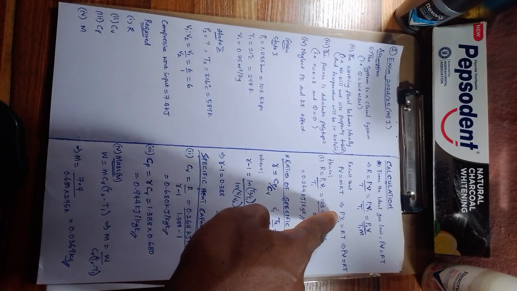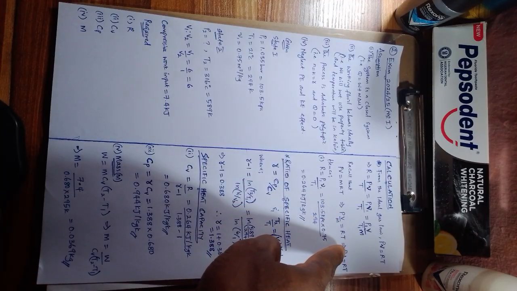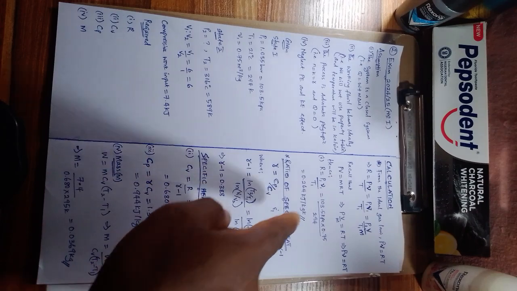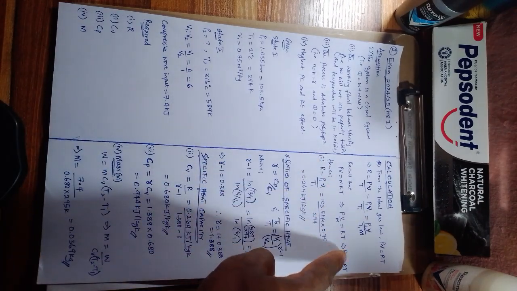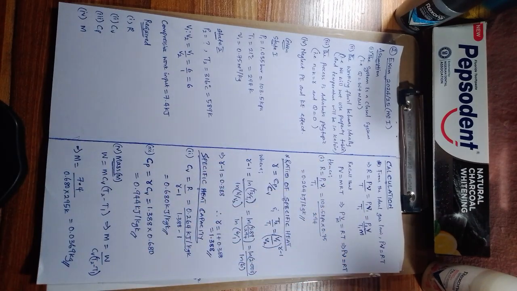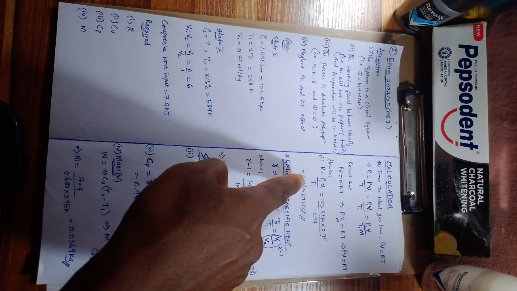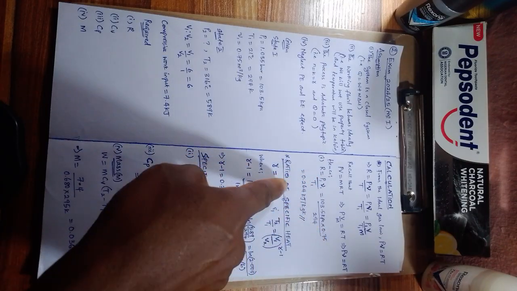So V over m, which is the specific volume, is represented with this italic v. Now, making R the subject of the formula, we have R is equal to P times specific volume over T1. And when we input it, we'll get this.